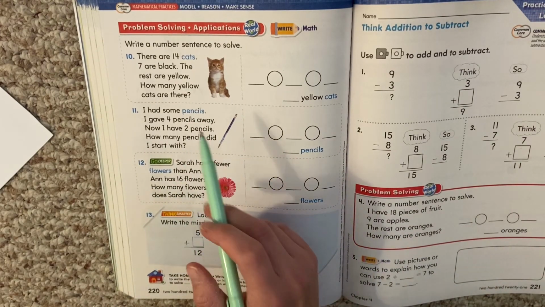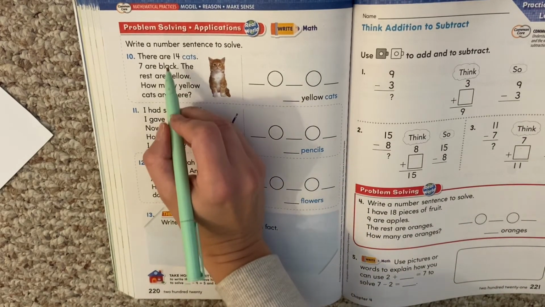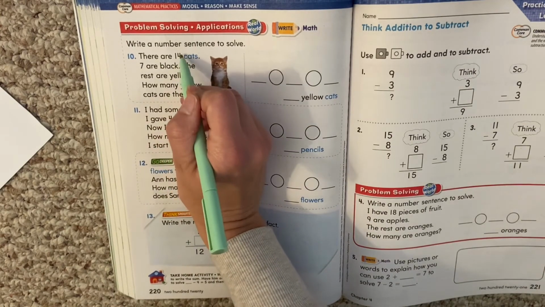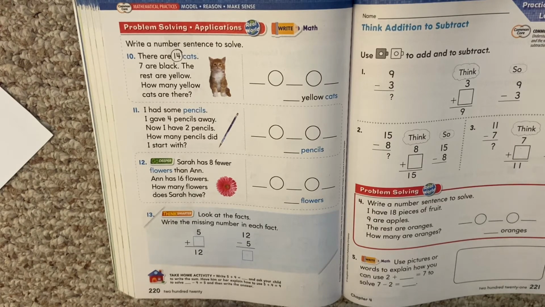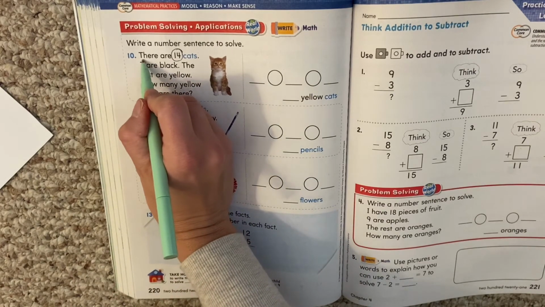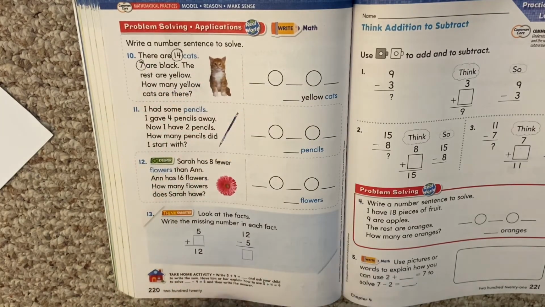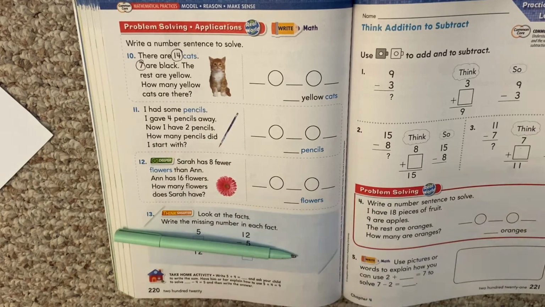Now we're going to do problem solving. There are 14 cats. Circle 14. 7 are black. The rest are yellow. How many yellow cats are there? Okay, so I've got my 2 numbers circled. All right, so let's think about that again. There are 14 cats. 7 are black.